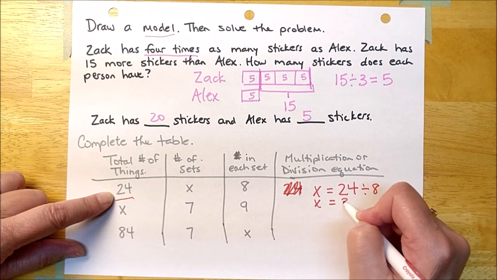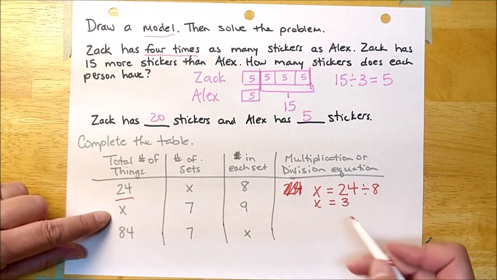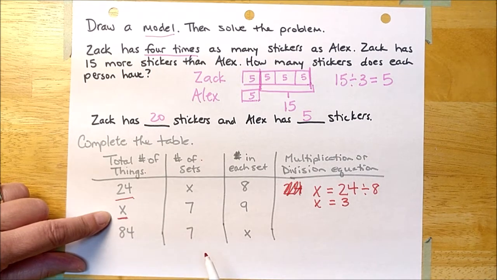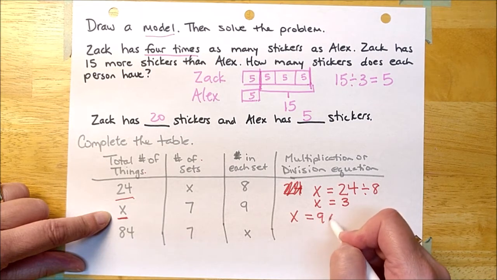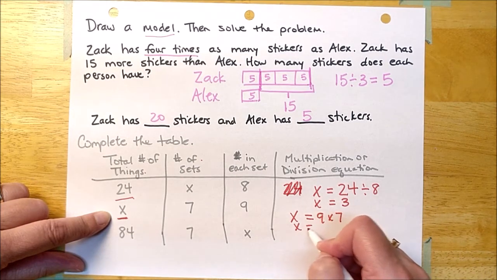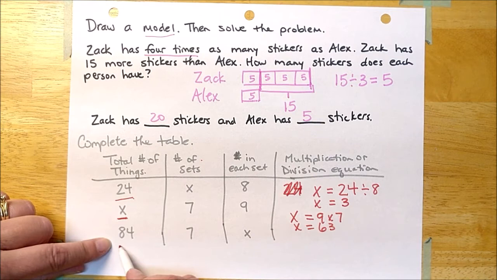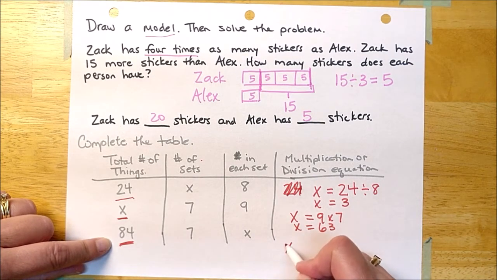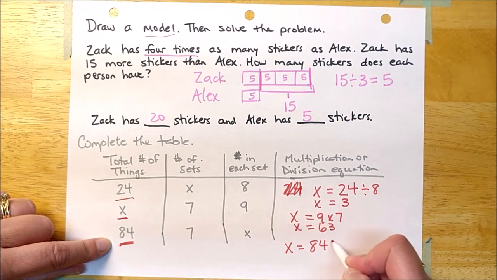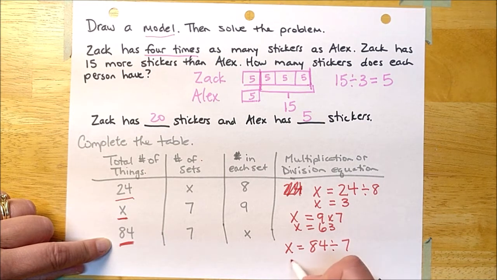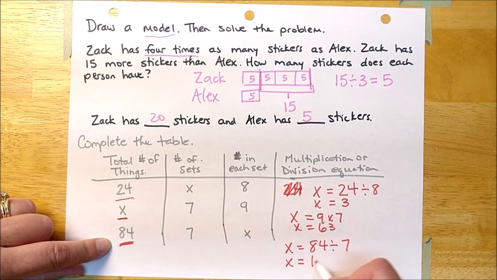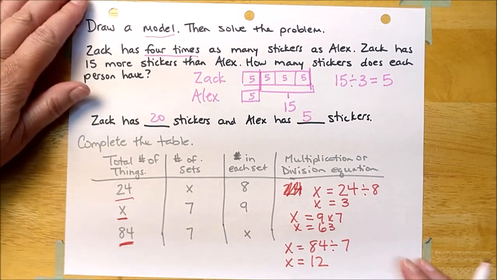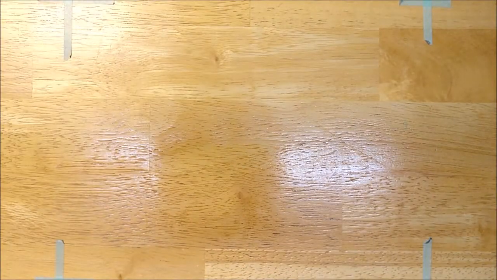24 divided by 8 is 3, so that number would be 3. Here I don't know my total, so that means I'm going to be multiplying. X equals 9 times 7, so x would equal 63. Here I know my large number, so that means I'm going to be dividing. 84 divided by 7. Oh, 7 times 11 is 77, so that would be 12. So that is how all the questions are on the review.